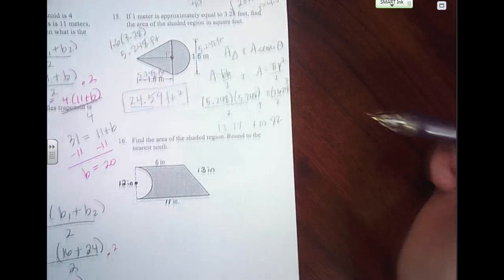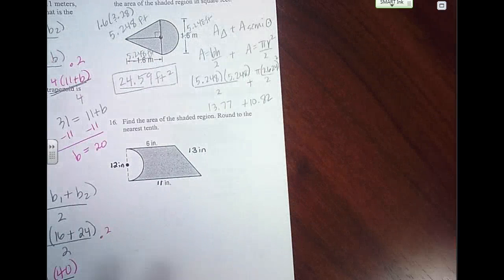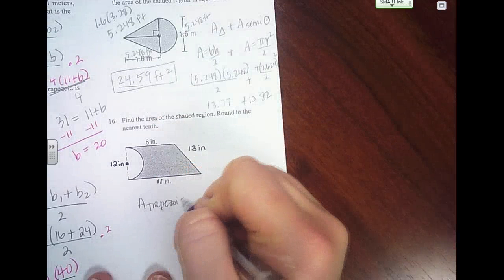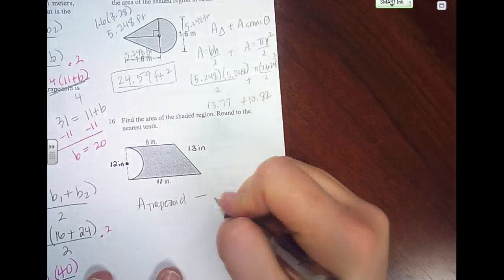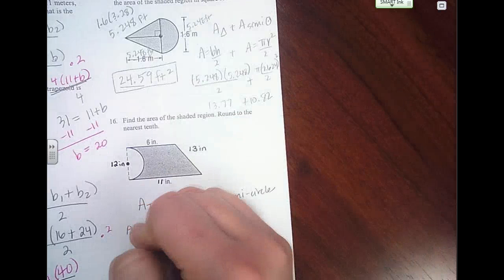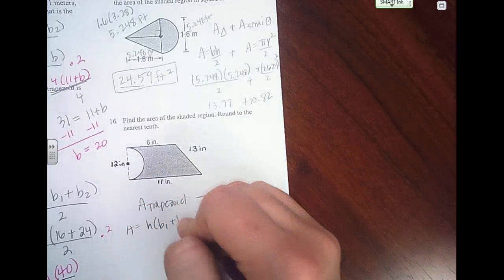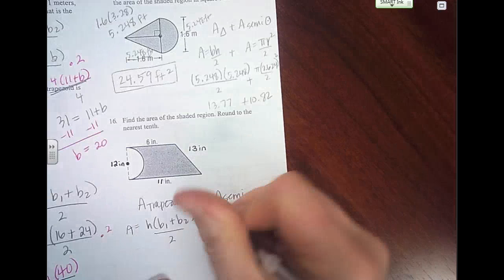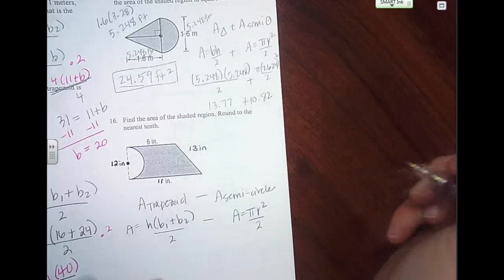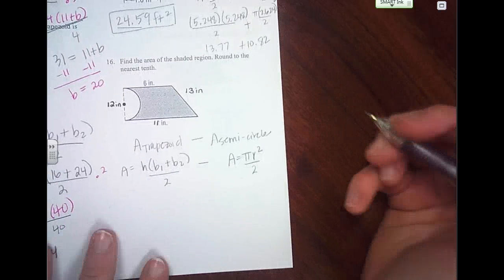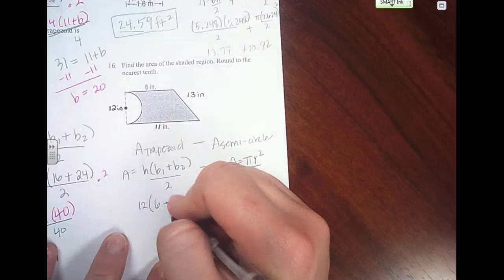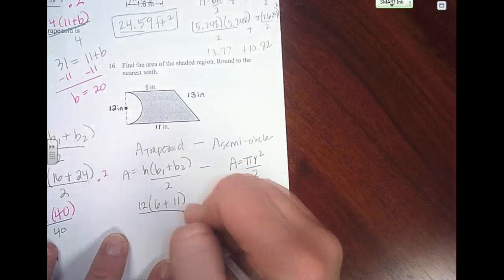Okay, number 16, find the area of the shaded region. So we're going to do area of the trapezoid. We're going to subtract the area of the semicircle. So trapezoid is height times base 1 plus base 2 divided by 2, and I'm going to subtract the semicircle, pi r squared, divided by 2. So the height of the trapezoid is 12 inches, so 12 times base 1, 6, plus base 2, 11, divided by 2.